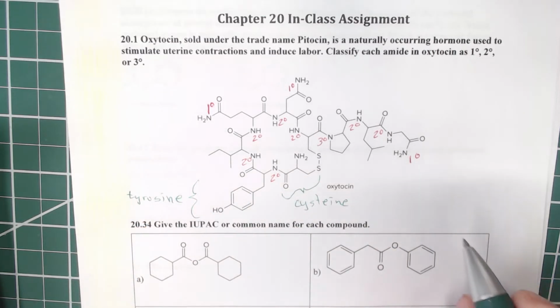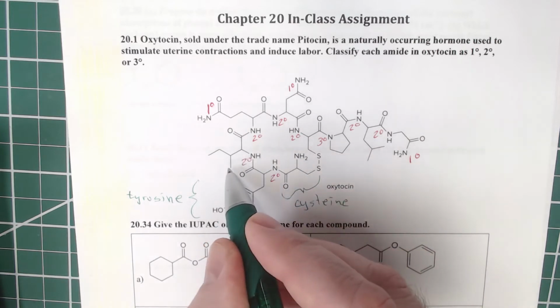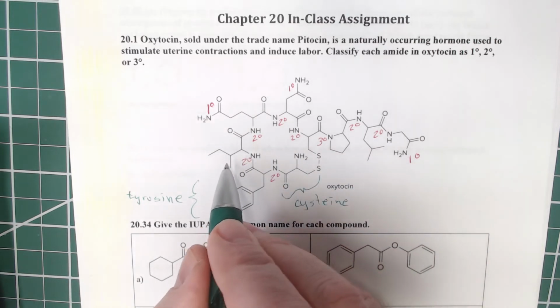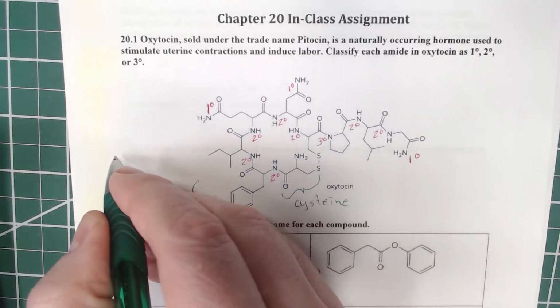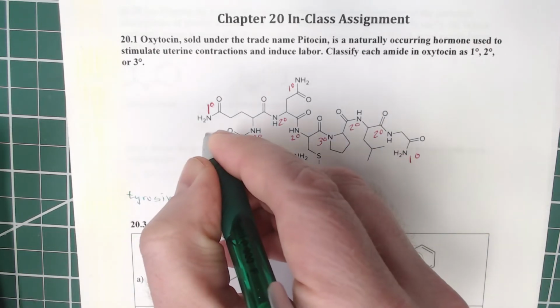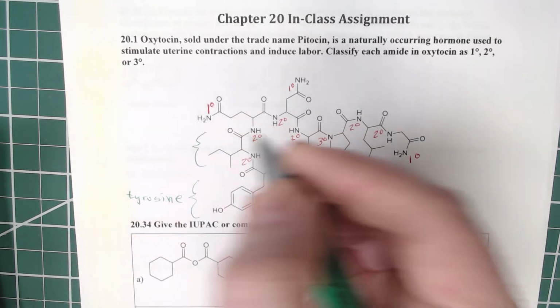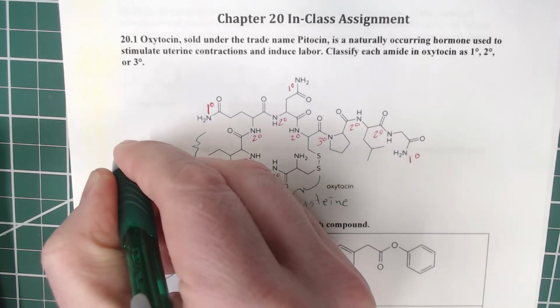And then this one has a butyl group, and at first glance you might think that it is leucine, but this one is actually isoleucine.